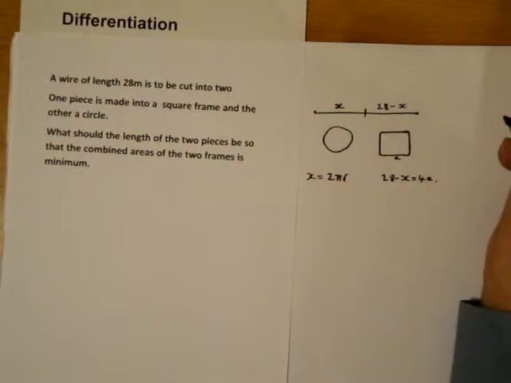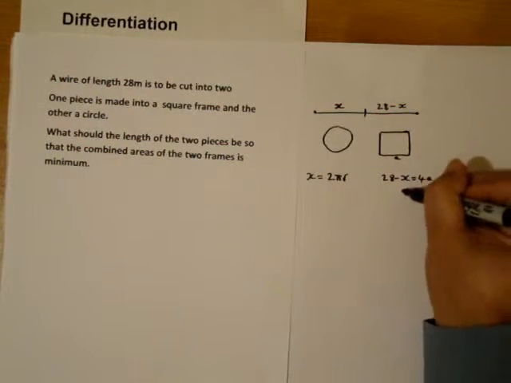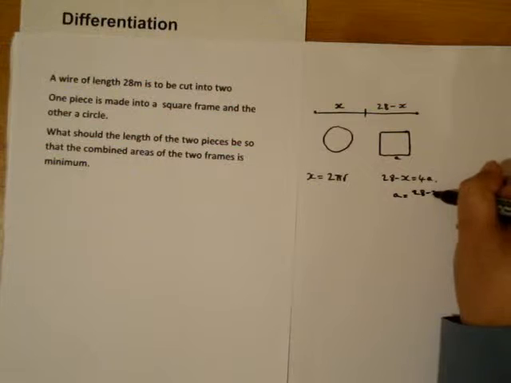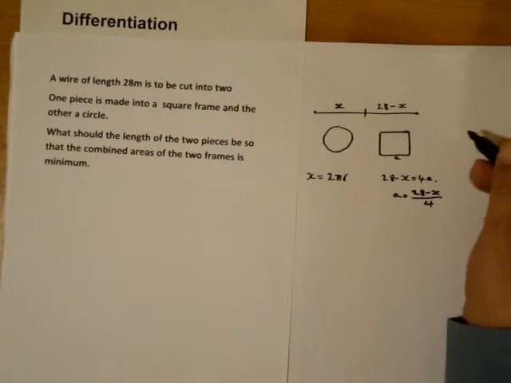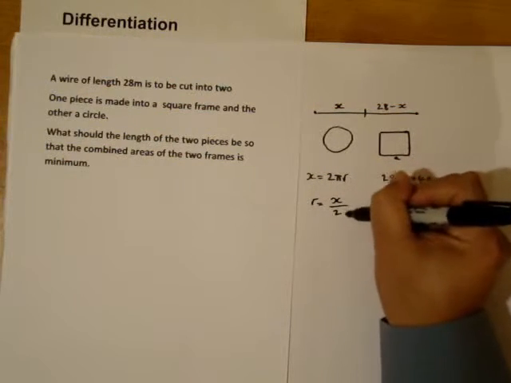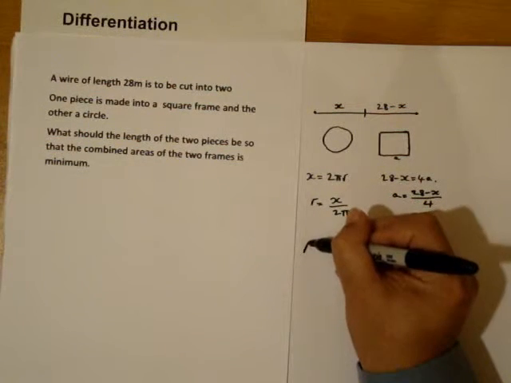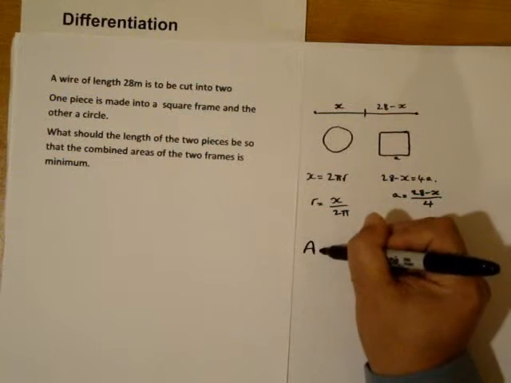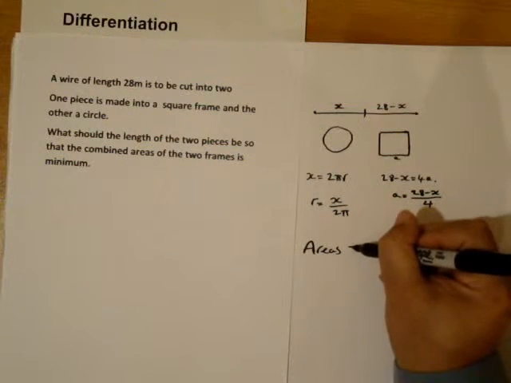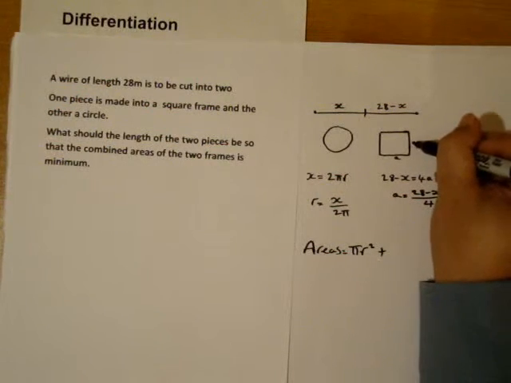Okay, so in this case we get a equals 28 minus x over 4, and here the radius r equals x over 2 pi. Now the sum of the areas, which is what we want to minimize, would be pi r squared plus a squared.